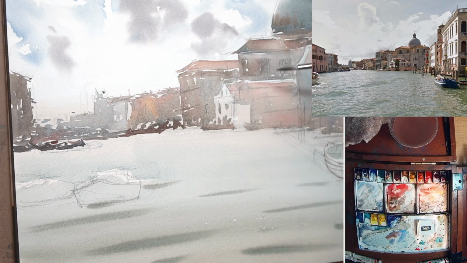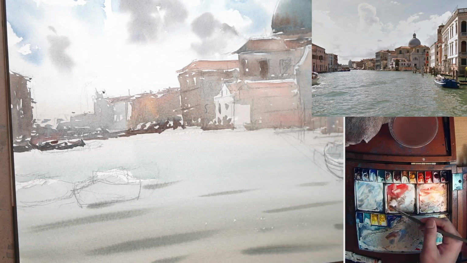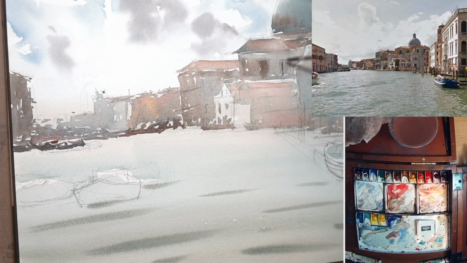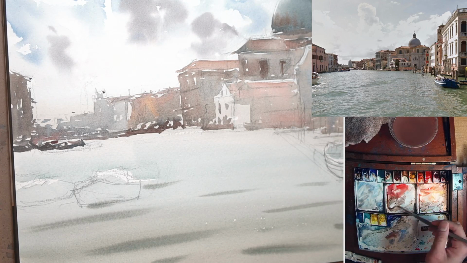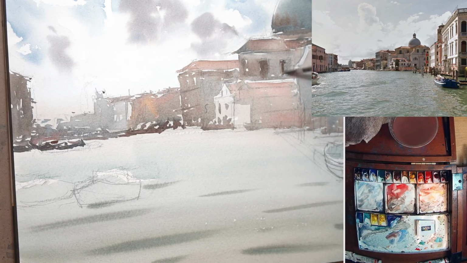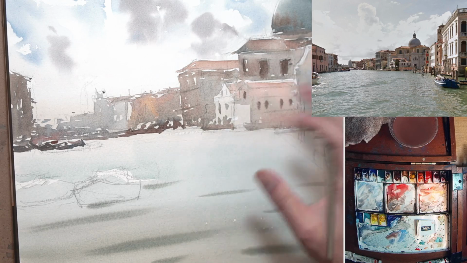So this is kind of damp, so I think a nice dry mixture can give the subtle details here. Okay, one here and one here. Okay. So this is kind of damp right now.